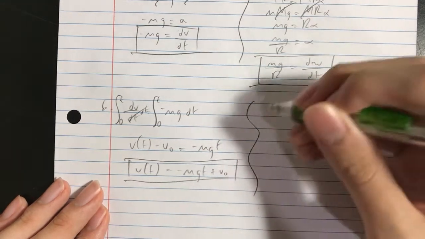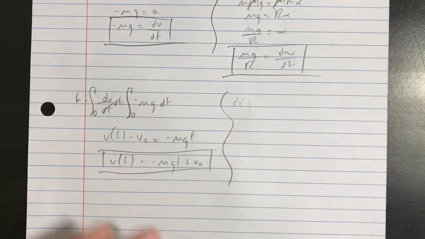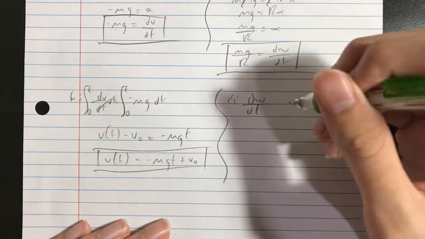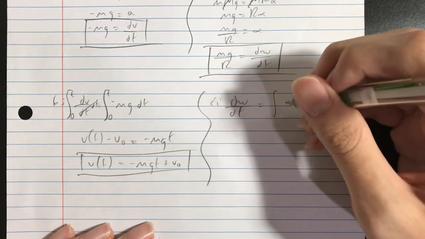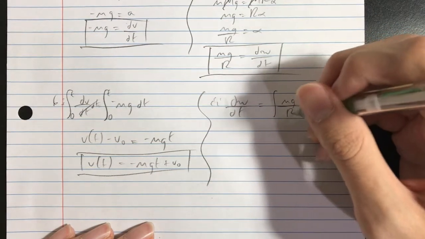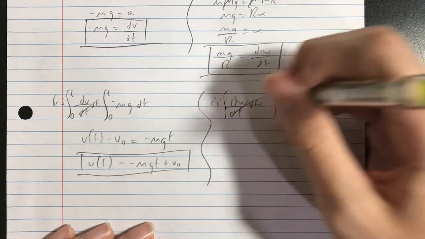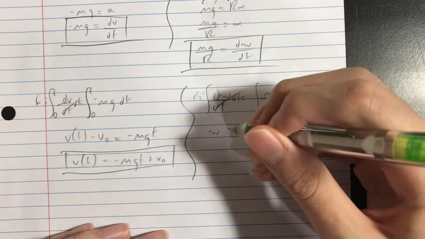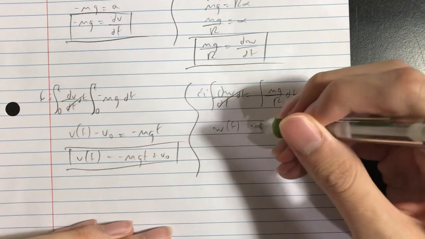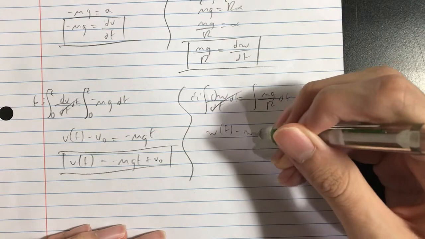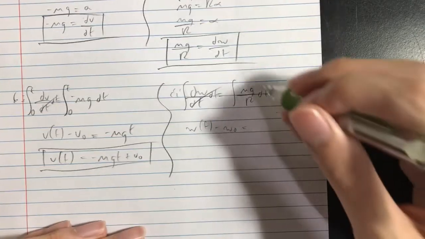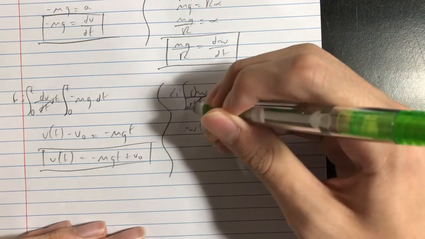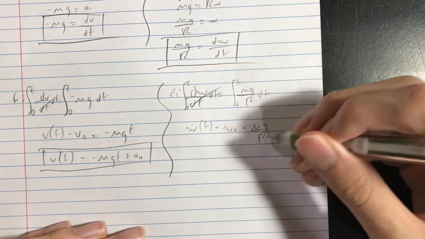Pretty simple. Now for part 2, we do the same thing. d omega over dt equals mu g over r. Integrate both sides again. I got a little ahead of myself. Okay. And I'm using the same fundamental theorem of calculus. Omega of t minus omega 0 equals, this whole thing is a constant, so we just plop another t into it. Mu g over r times t.